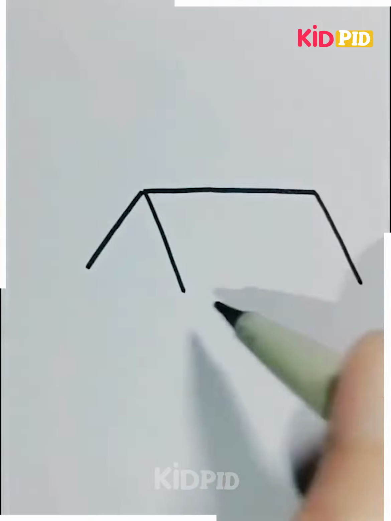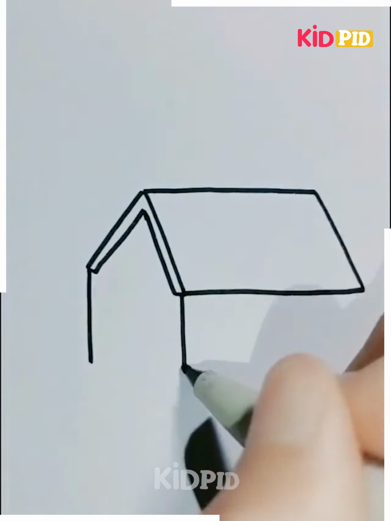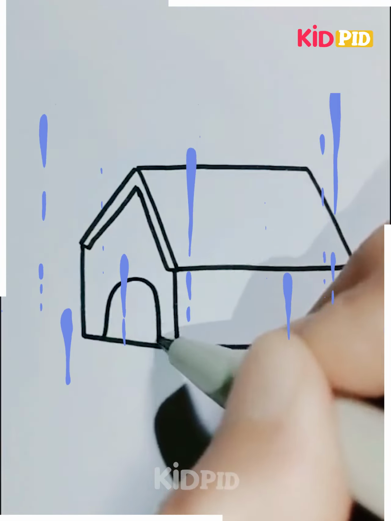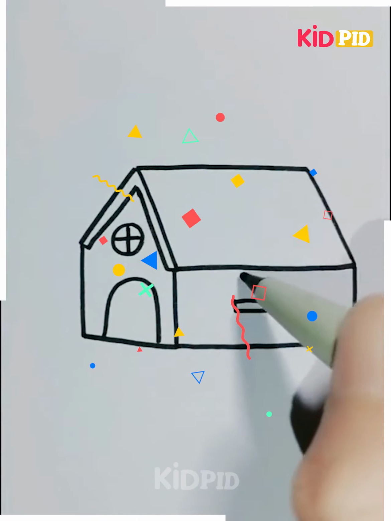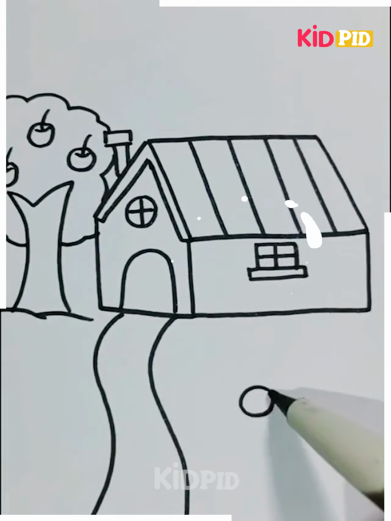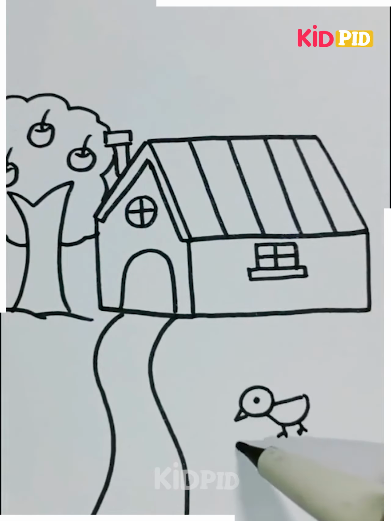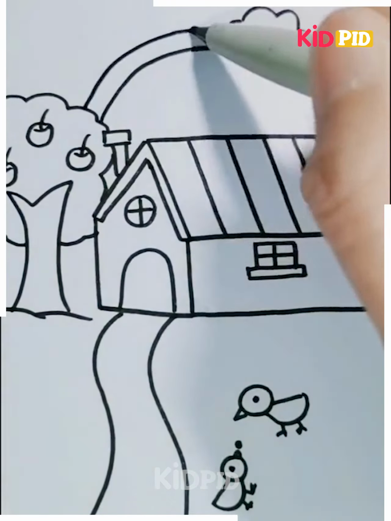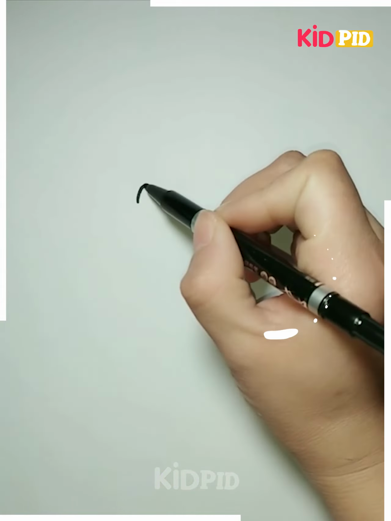We draw the next picture. Here also we can see a house and the door is similar to that of the previous house, but the view of the house is different. We also have a hen and its chick in the garden. There is also a rainbow. Okay, this is a different one.